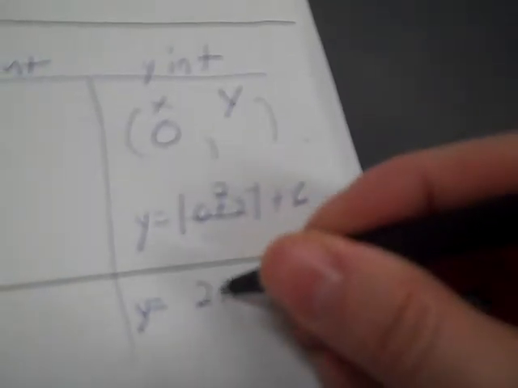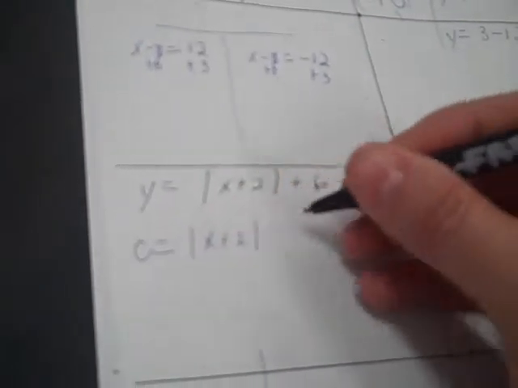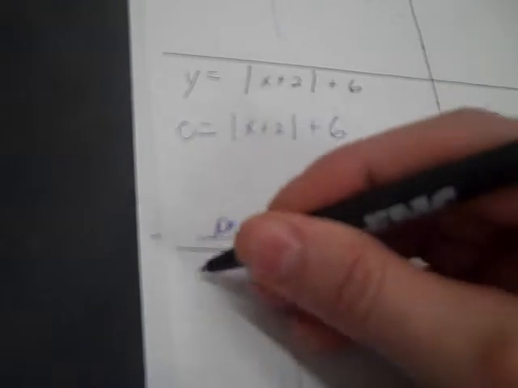Well, same as the other ones, except one thing happens. So y equals the absolute value of 0 plus 2, plus 6. So you're going to end up with 2. Absolute value of 2 is 2, plus 6 is 8. So that's your y-intercept. Now at the beginning, I think my x-intercept, again, there's two possibilities. And 0 equals the absolute value of x plus 2, plus 6. Okay, so x plus 2, x plus 2.